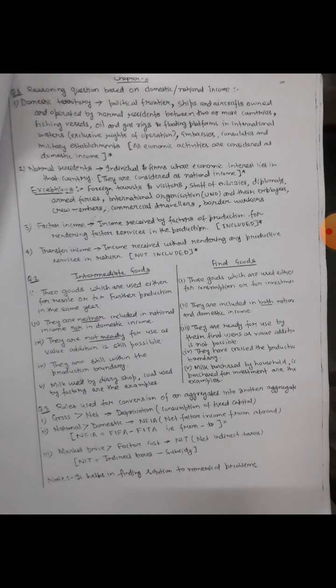Personal income is equal to private income minus retained savings minus corporate profit tax. Personal disposable income is equal to personal income minus direct personal taxes minus miscellaneous. So this covers only the first and second chapters.